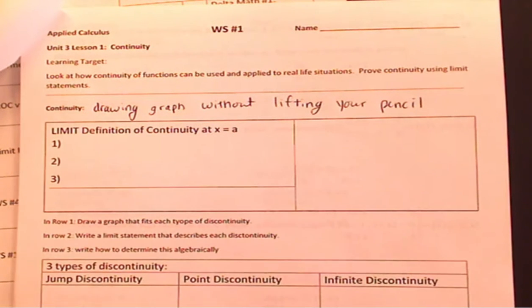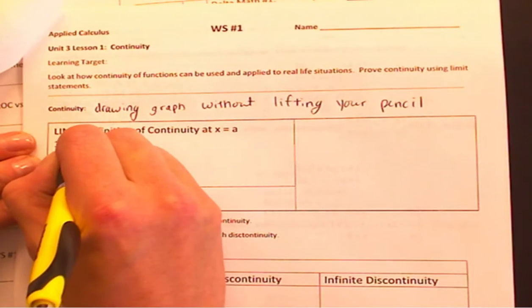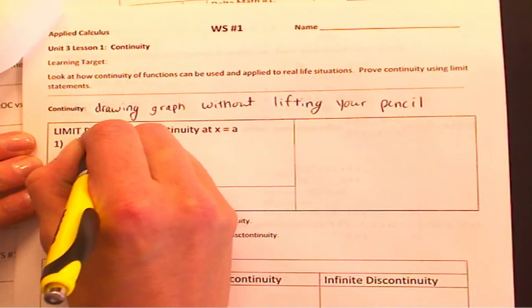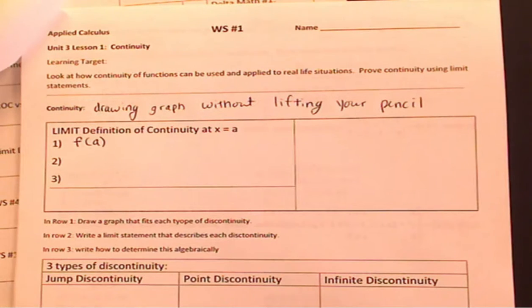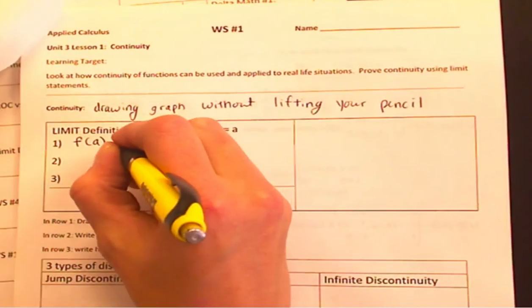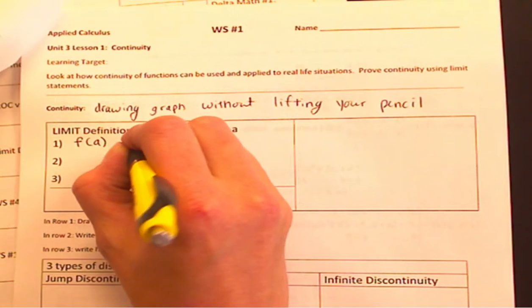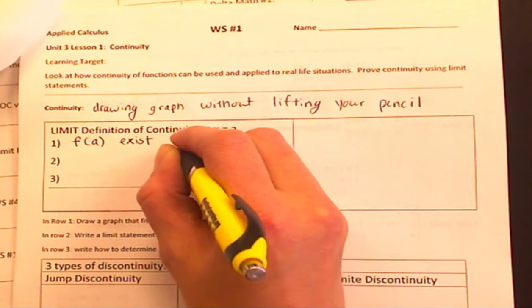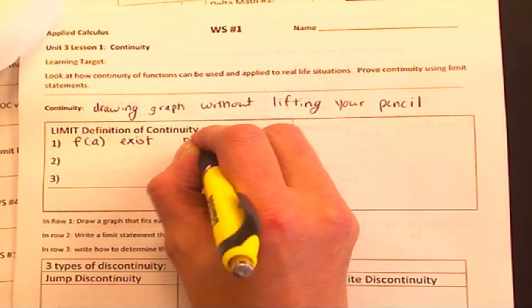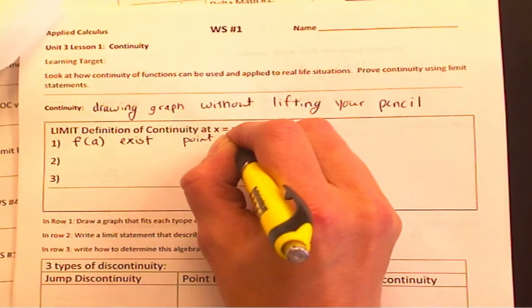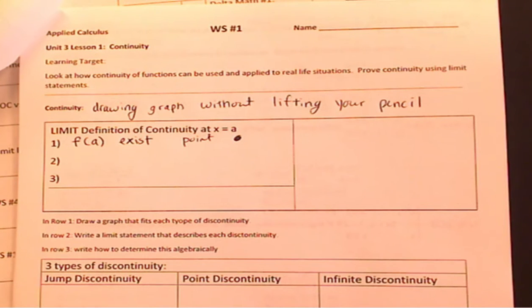Okay. So the first thing that we noticed is that there should be a point on the graph. f of a exists. Okay. That means that there is a point. It means there is a closed point on the graph.